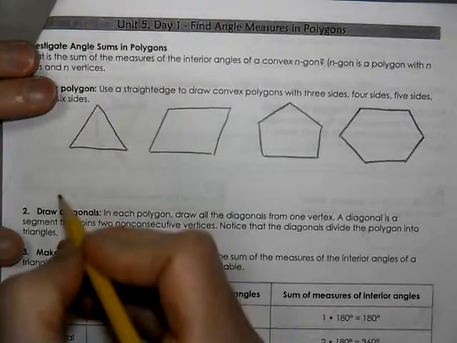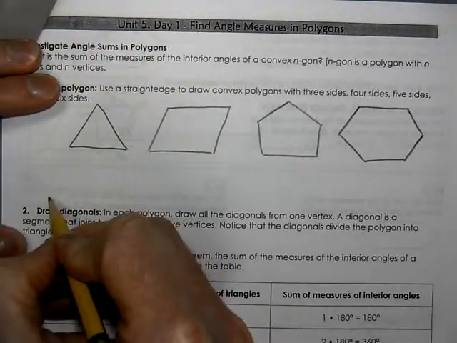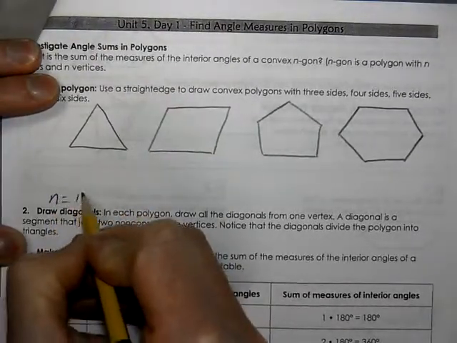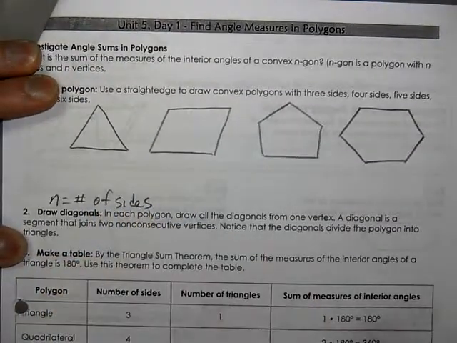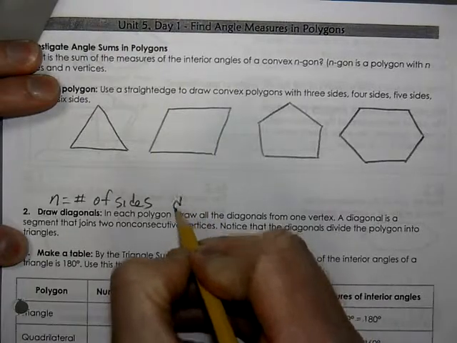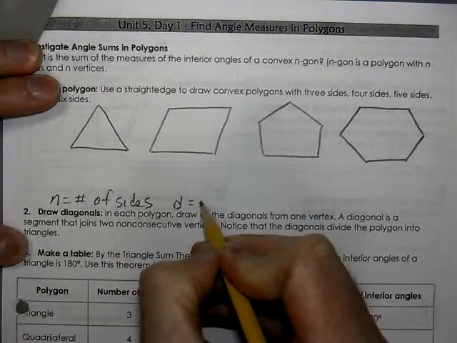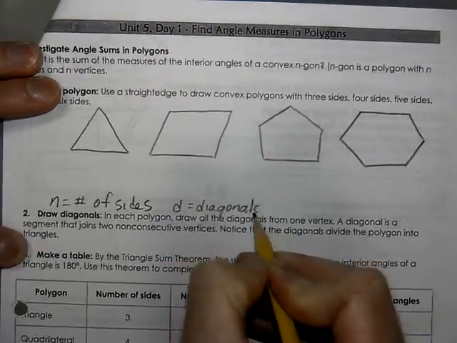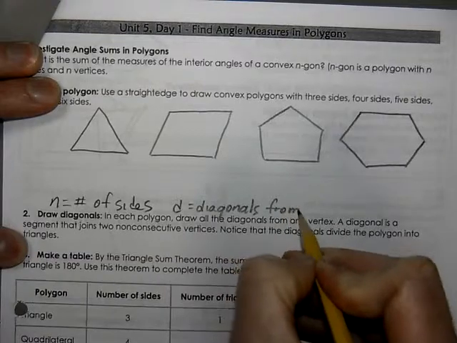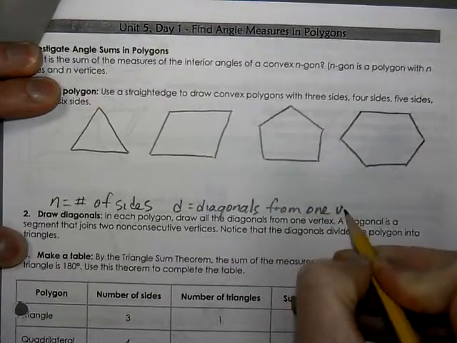Notice here we're going to say that n equals the number of sides. We're going to talk about how d is going to equal diagonals from one vertex.